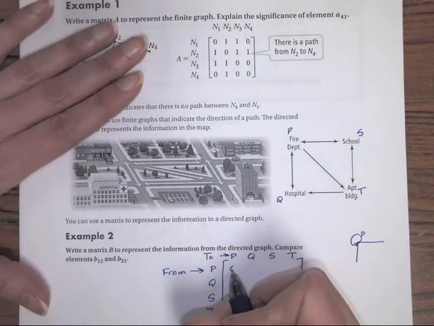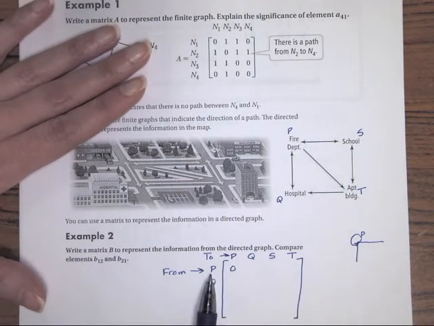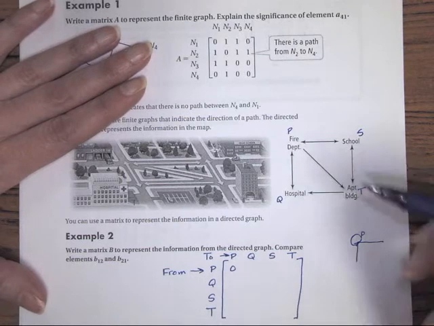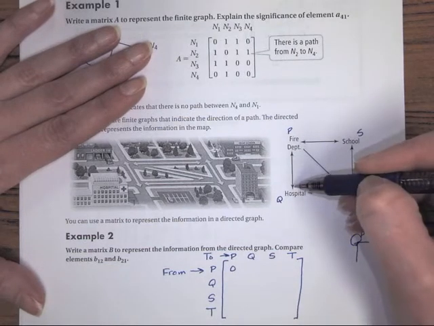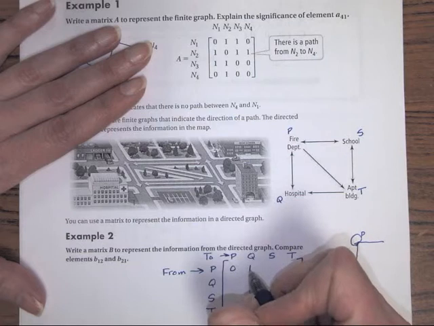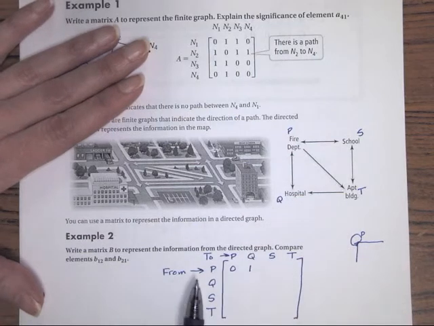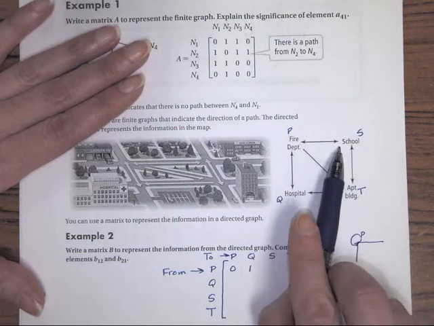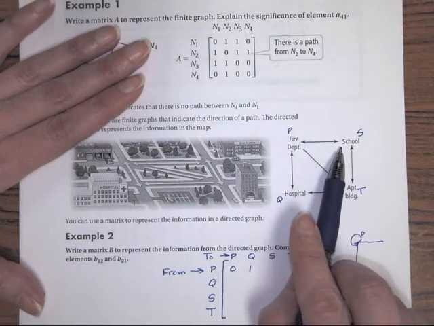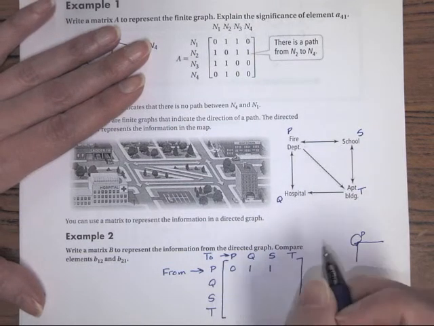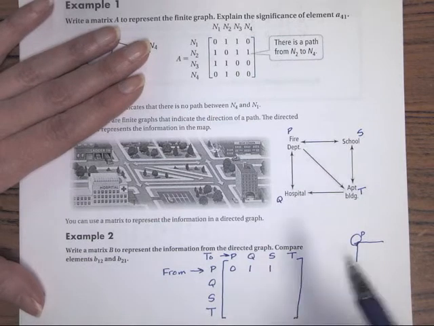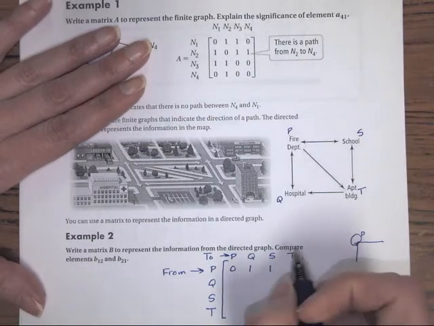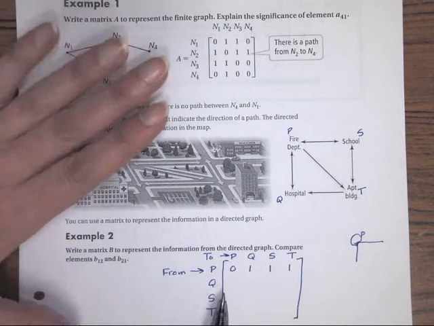So this is going to be a 0. Is there a route from P to Q? Yes, there's an arrow going from P to Q, so we're going to put a 1. Is there a route from P to S? Yes, there is an arrow that will take you to S, so a 1. Is there a route from P to T? There is a route from P to T. Go down a row.